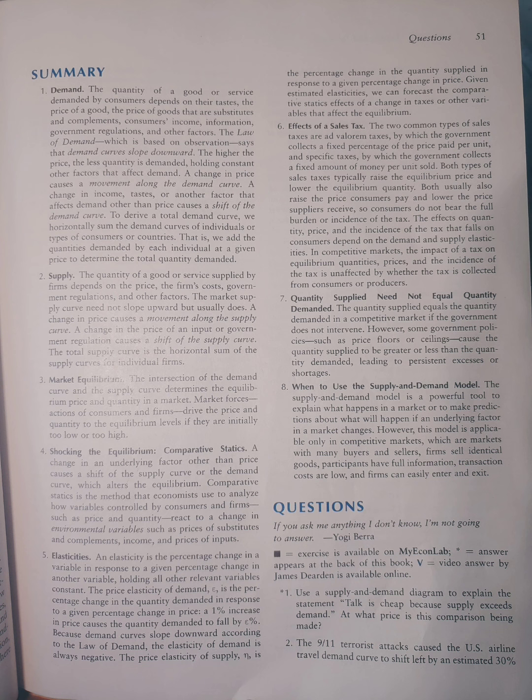4. Shocking the equilibrium. Comparative statics. A change in an underlying factor other than price causes a shift of the supply curve or the demand curve, which alters the equilibrium. Comparative statics is the method that economists use to analyze how variables controlled by consumers and firms, such as price and quantity, react to a change in environmental variables, such as prices of substitutes and complements, income, and prices of inputs.